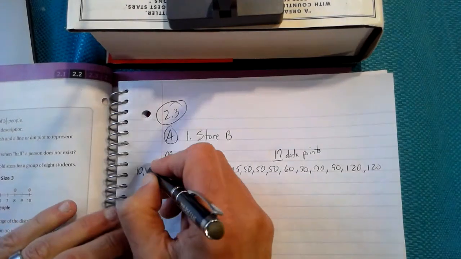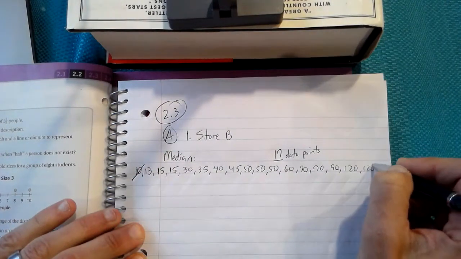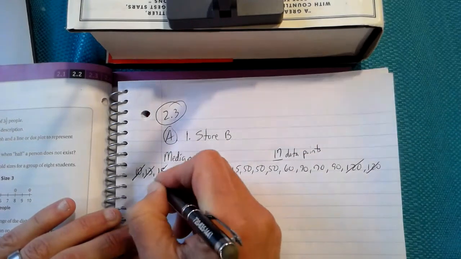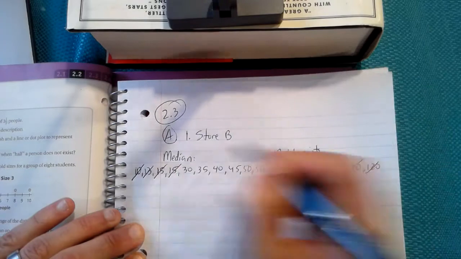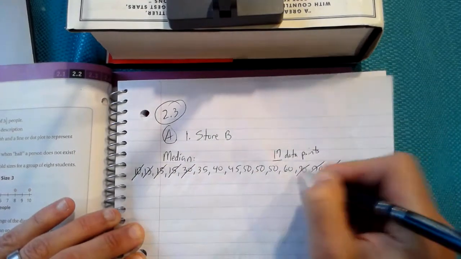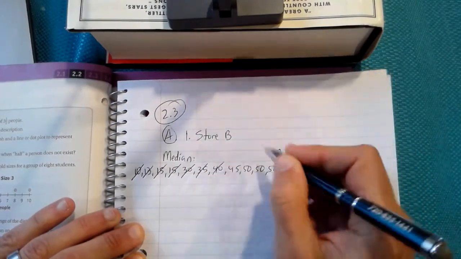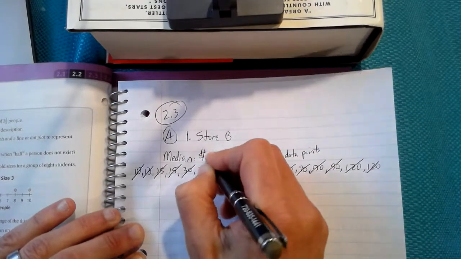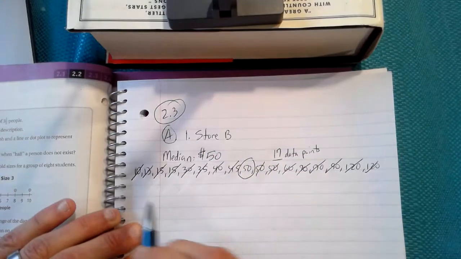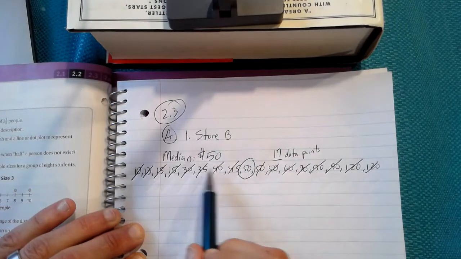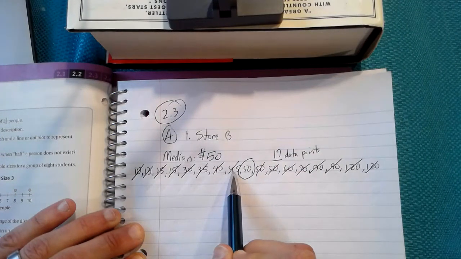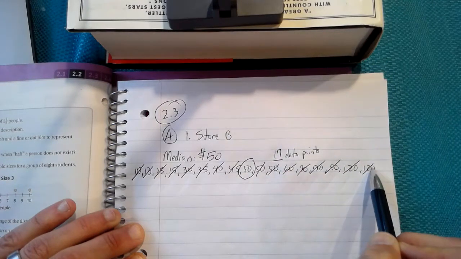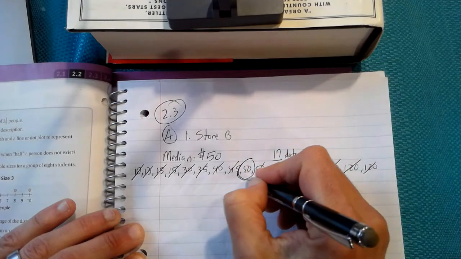So again, I cross off lowest or smallest, greatest. Second smallest, second greatest, and so on and so forth. There's my median. My median is $50 at store B. And again, I've got 8 data points below my median, 8 points above my median. 50 is right in the middle.